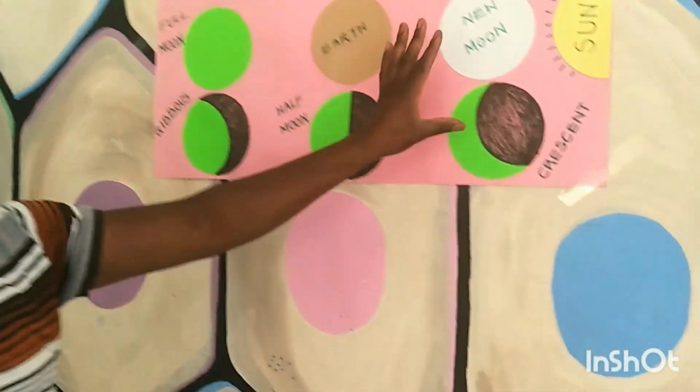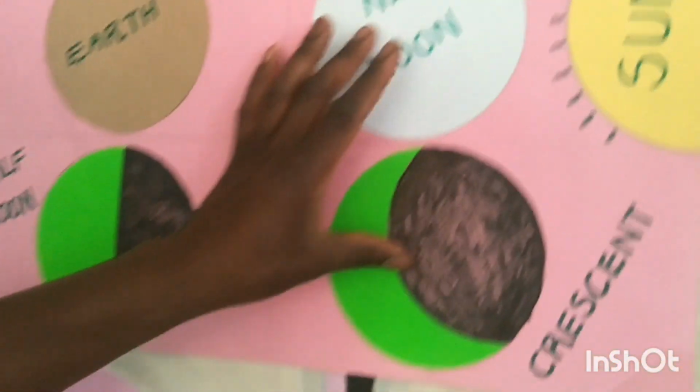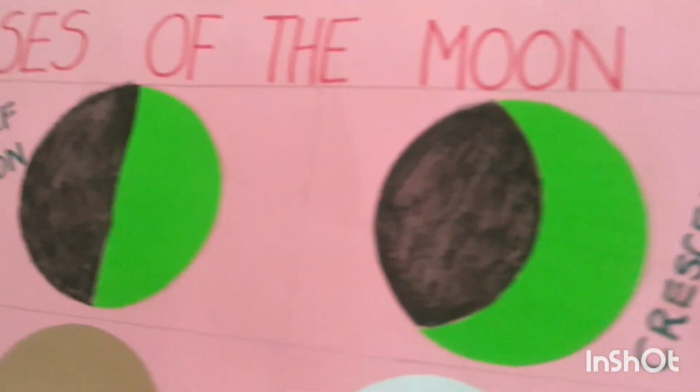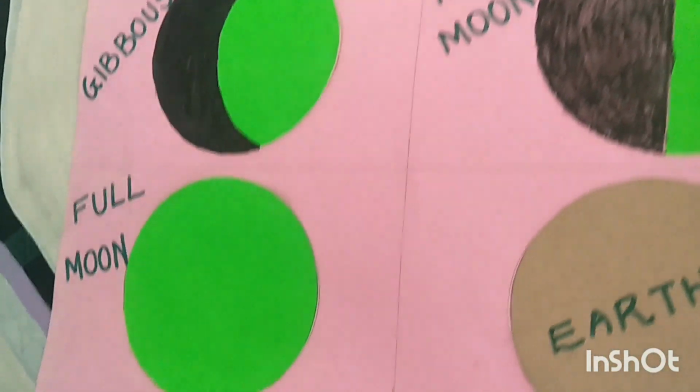So this is the project that we have decided to do together with my class. That is a grade 5 project, Standard Science and Technology, about the phases of the moon.